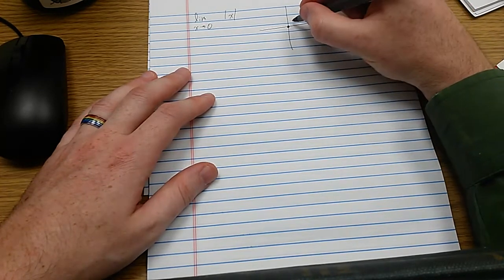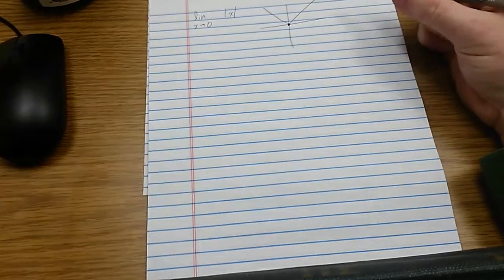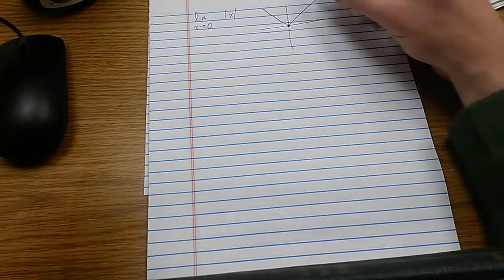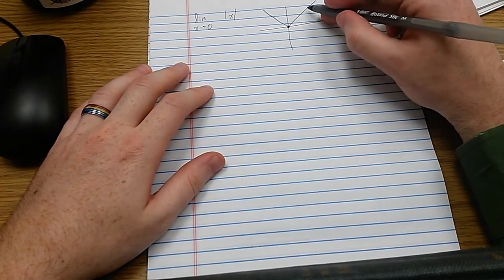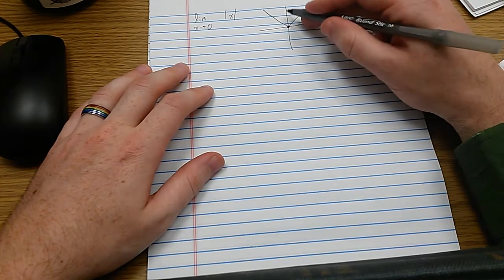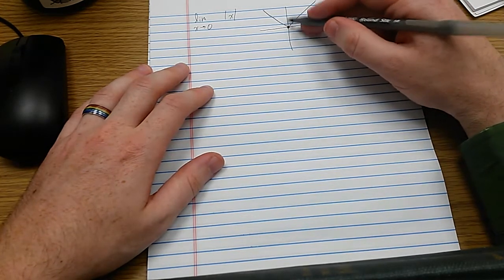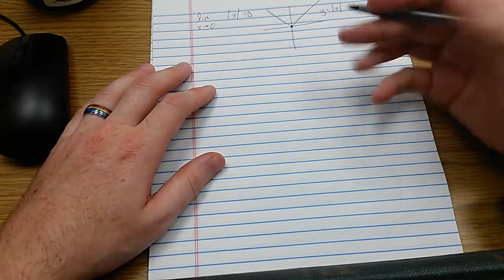So I'm going to draw the graph of my function, and I can see from the picture, this is the graph y equals absolute value of x, as my x coordinate gets closer and closer to 0, my y coordinate is also getting close to 0. So this limit should be equal to 0.